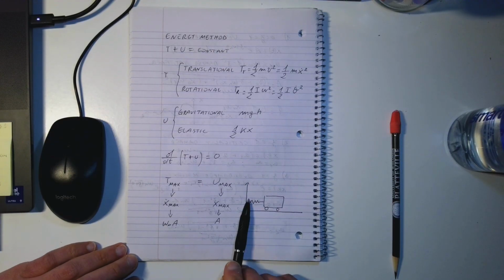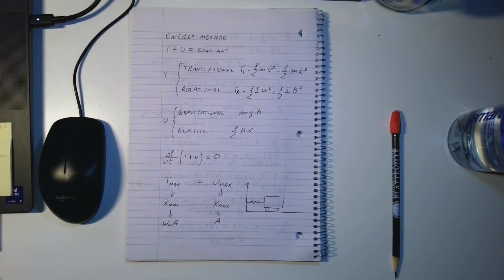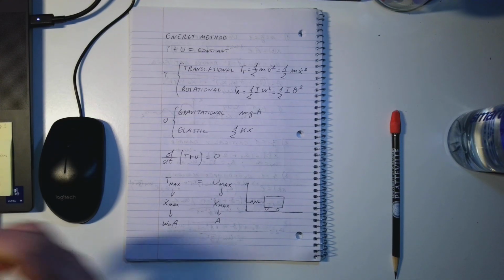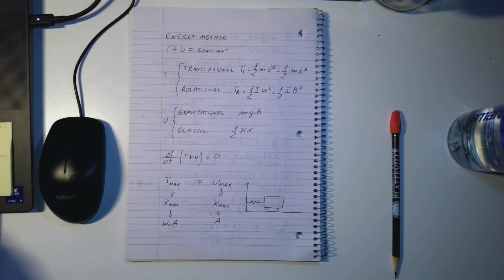Same thing occurs on the other side. When the spring is completely compressed, we also have the maximum potential energy and zero kinetic energy, because the mass stops and then restarts the motion on the other side.